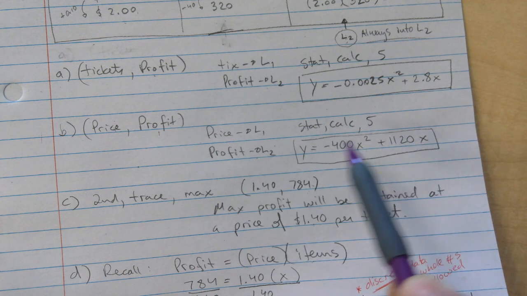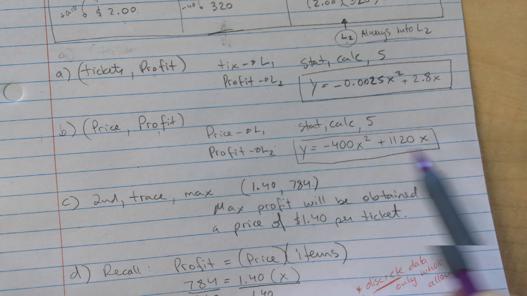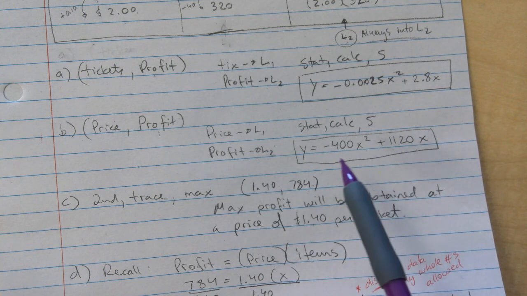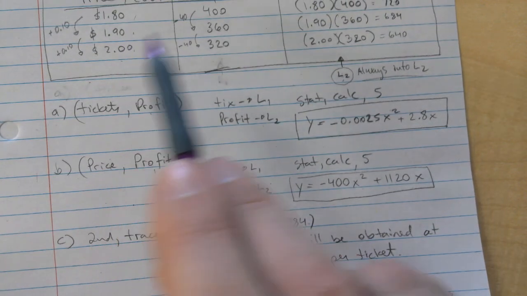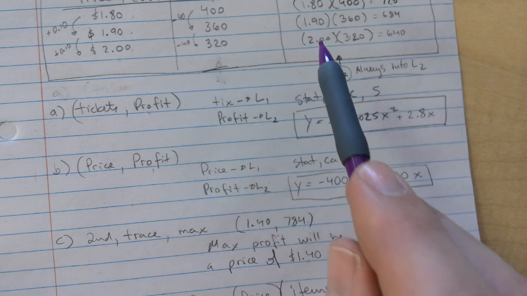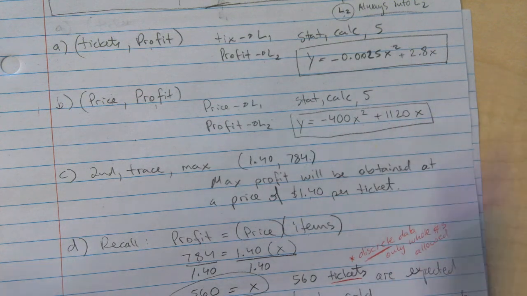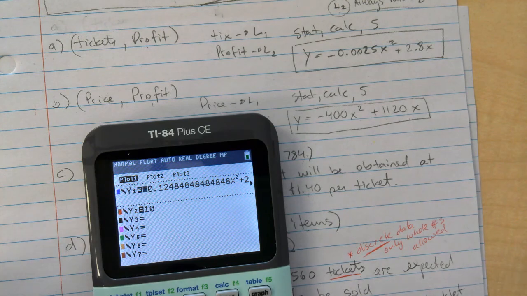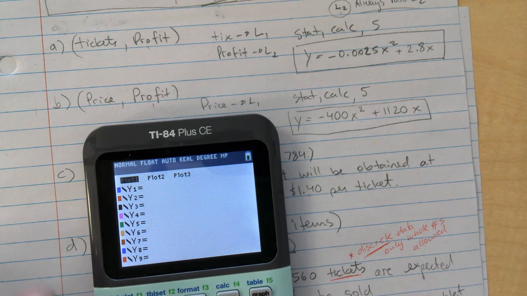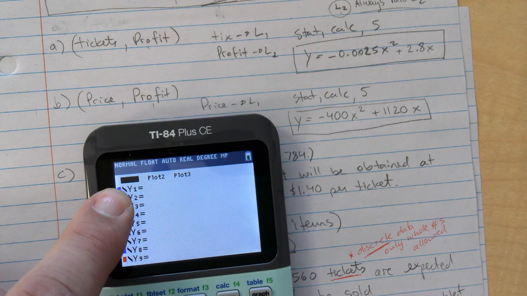Because it's a nice round number, you can actually type this in and be correct. To save ourselves the time of having to actually perform a regression, because it's a nice rounded number, whole values, we can just enter that as is. Let's do that to save some time. Okay. I'm going to turn off plot 1 now because I'm not using L1 and L2.